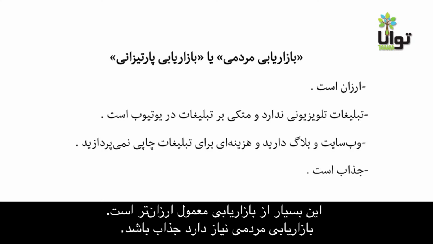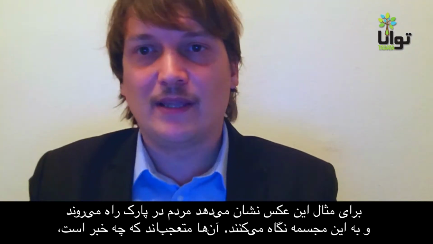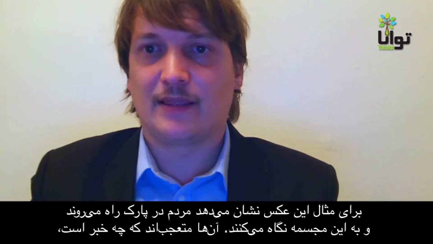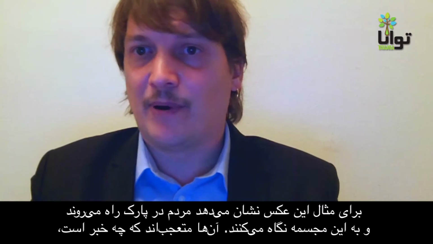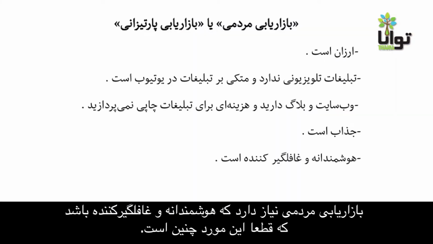It needs to be interesting. So, for instance, this particular picture shows that people who are walking down the park and looking at this statue are going to be puzzled with what is going on. What is happening with this statue? It needs to be clever, and it needs to be surprising, which is definitely the case here.